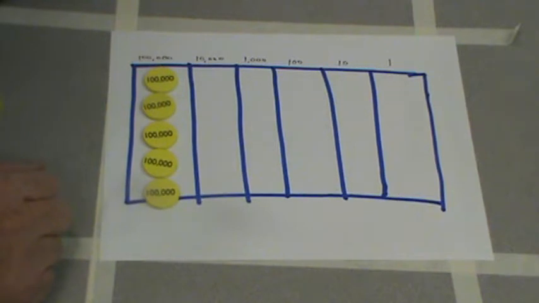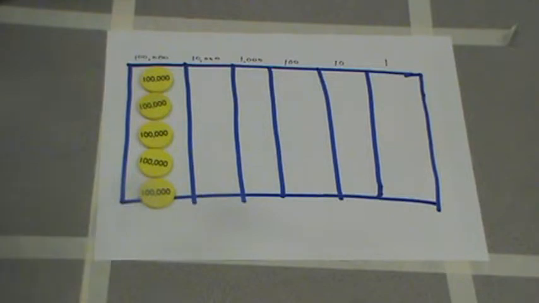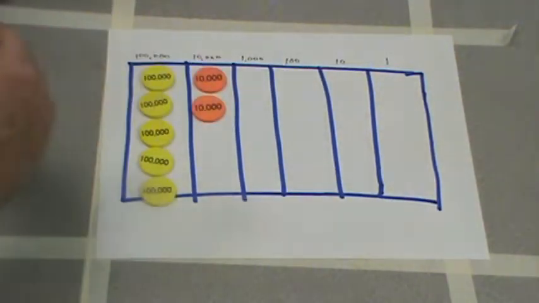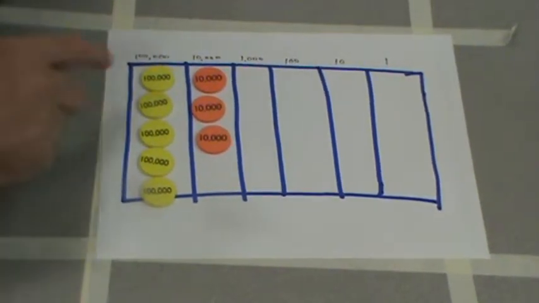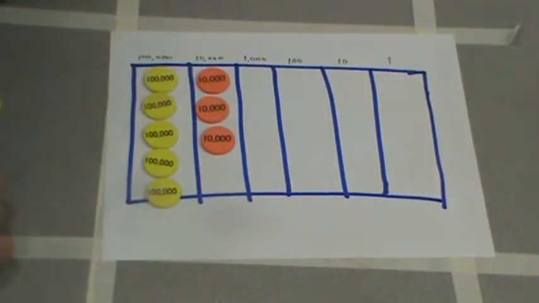The next thing we're going to add to this is, let's add on 3 10,000ths, okay? 3 10,000ths. There's 1 10,000, 2 10,000, 3 10,000s. Now, what would we call 3 10,000s? Well, we go 10, 20, 30. So we have 30 thousandths right there, okay?